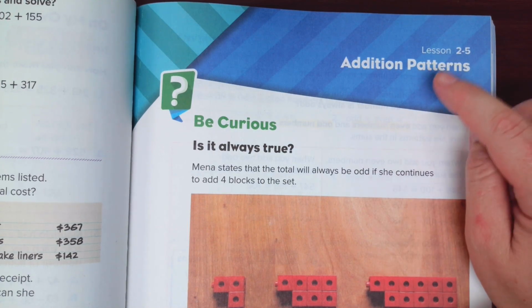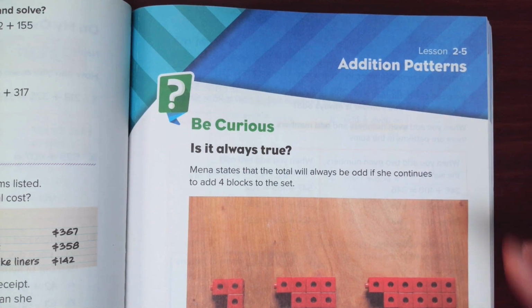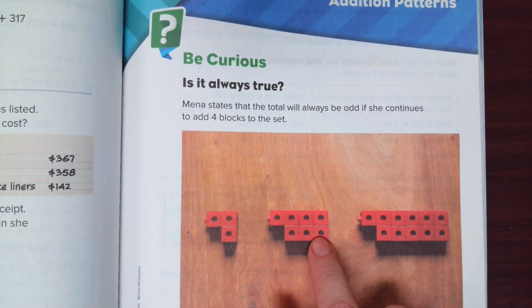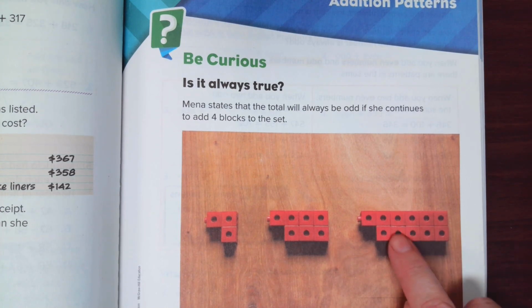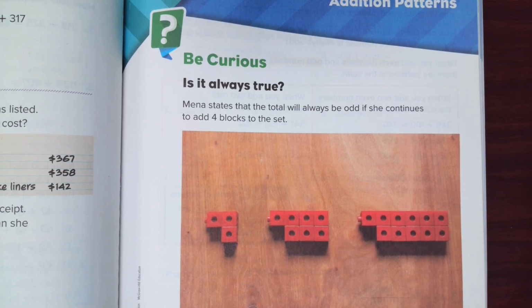Alright, we're going to do today lesson 2.5, addition patterns. So we're looking at, is it always true? Minna states that the total will always be odd if she continues to add 4 blocks to the set. So 3, and we add 4, it's an odd. If we add 4 more, it's an odd. So is it true if she adds 4 blocks every time to the set that it's going to always be odd?